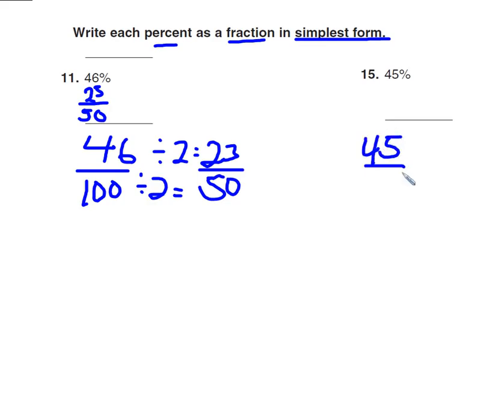Let's do 45%. 45% means per 100. And can I simplify this? Well, this 5 and 0 means they're both divisible by 5. 45 divided by 5 is 9. 100 divided by 5 is 20. 9 times 5 is 45. 20 times 5 is 100. And I can't simplify it anymore, so this one is 9 twentieths in simplest form, or 45%.